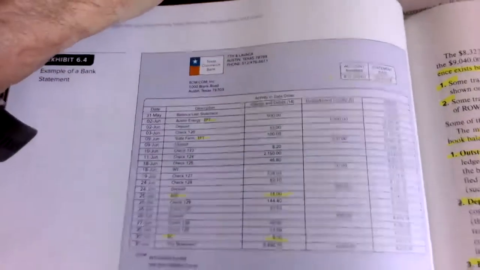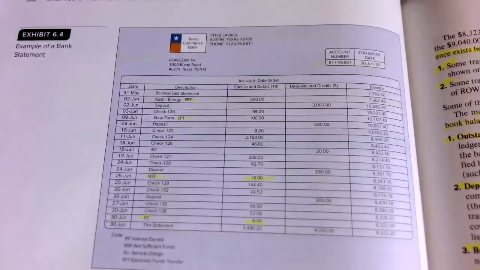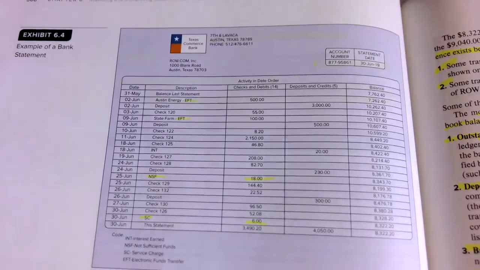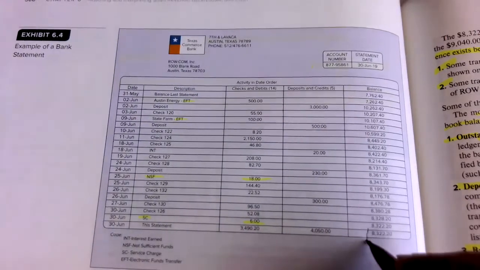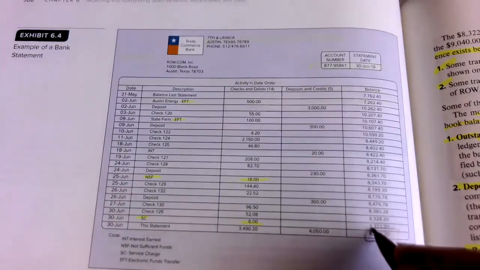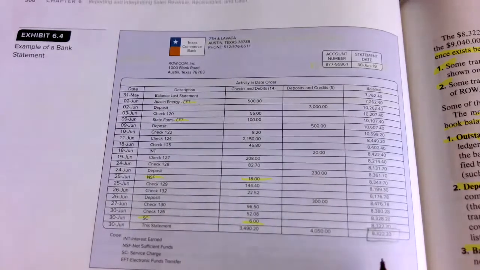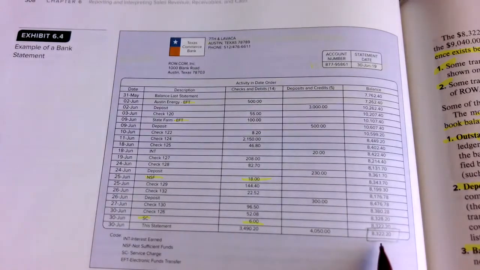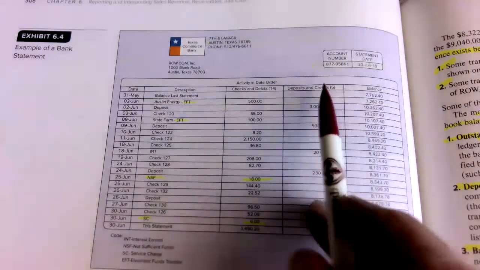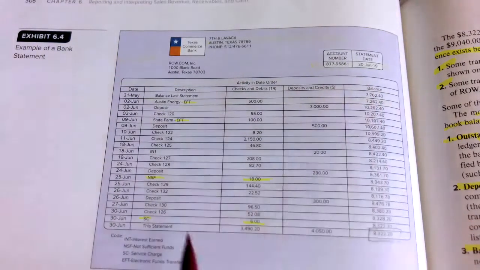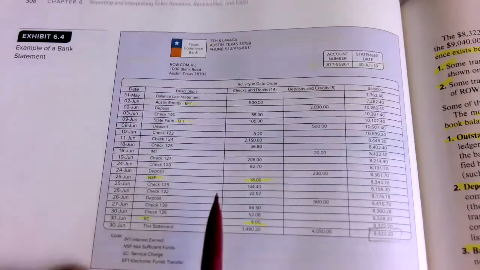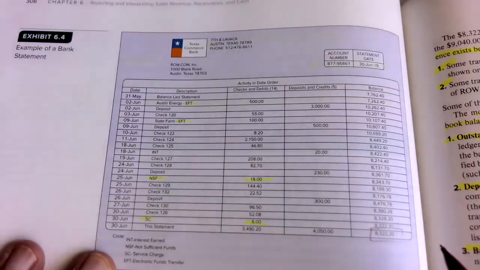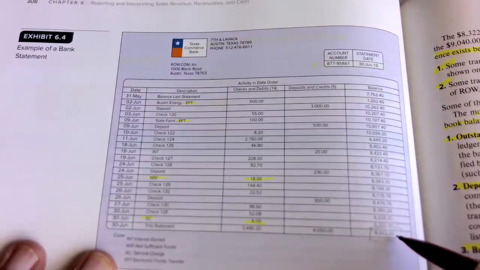Okay, so here's their little sample bank statement. It's a little blurry. There we go, that's better. This is the amount that we want. We want the ending balance per bank, and we're going to compare that to the ending balance per book. A lot of bank statements, you'll see the ending balance at the top, but not always. And in some of the problems you'll run across, you're going to have to look down at the bottom.